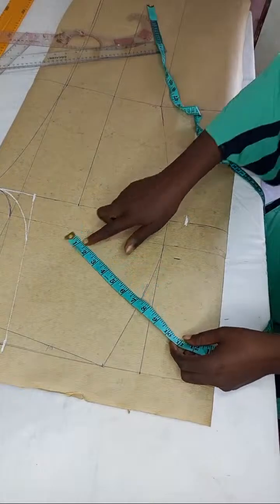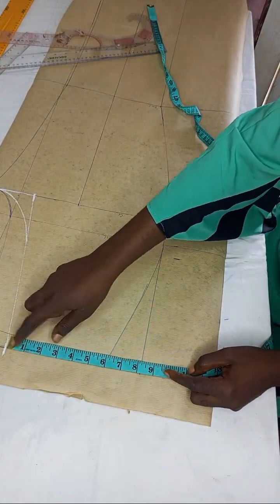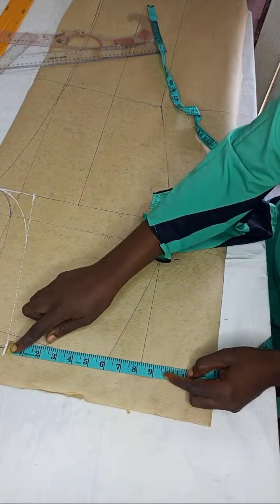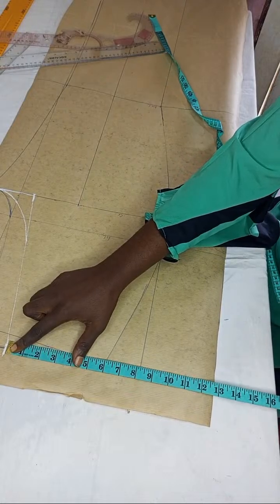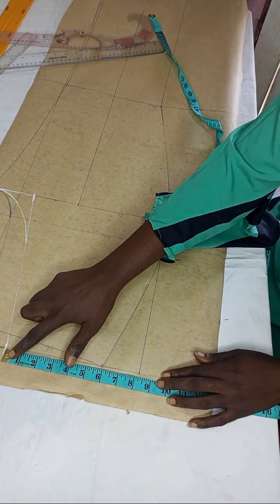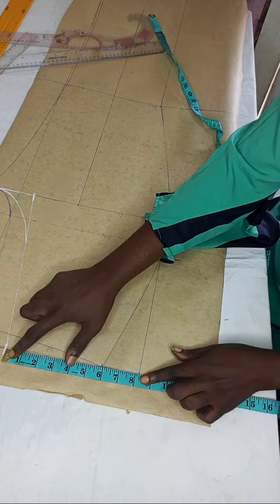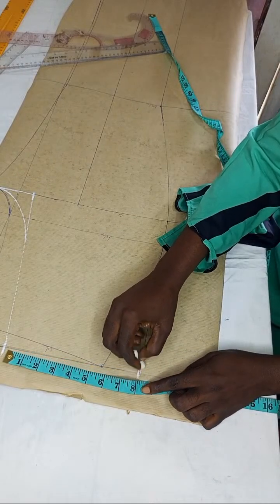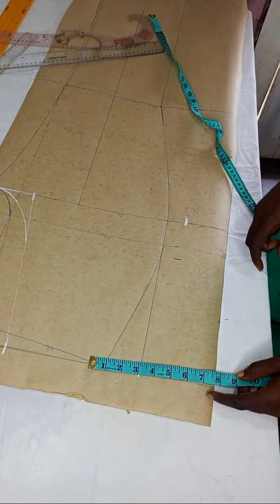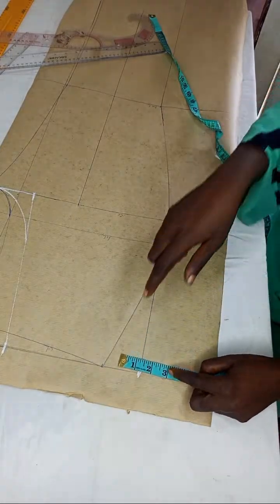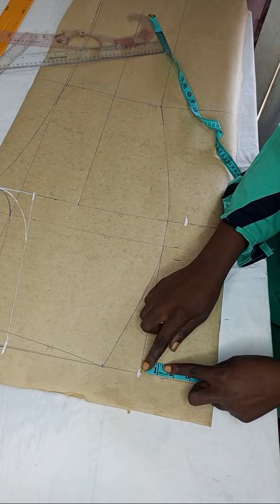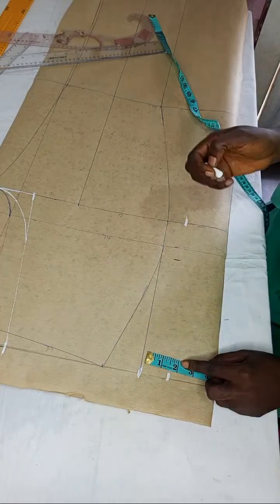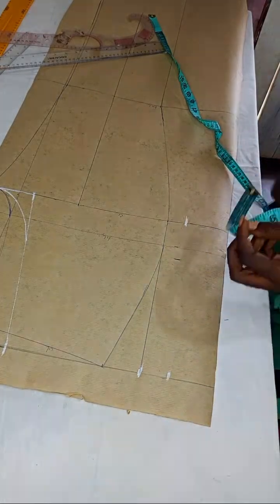And for the waist measurement of the back part, we are also going to begin from this point, and we input our waist measurement, which is 32 divided by 4. It gives us 8 inches. So we have our 8 inches here. Since we are adding that at the back part, I'm going to add 1.5 inches for the dart allowance, and then I'm going to shape it down.